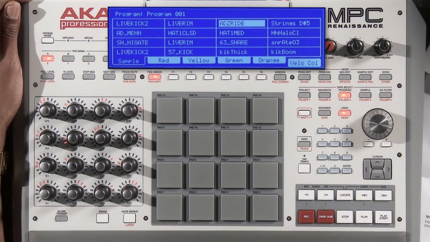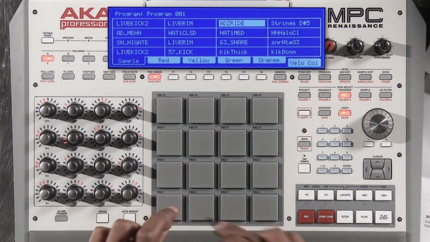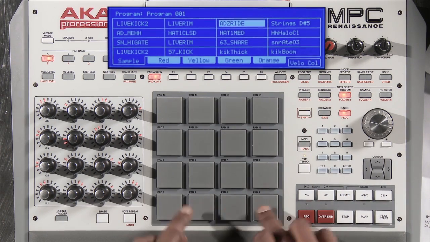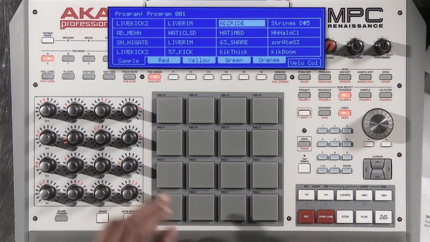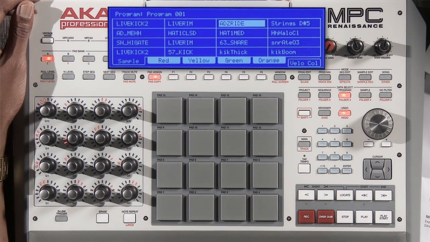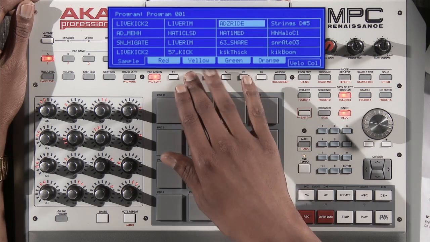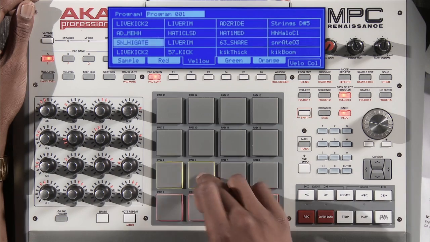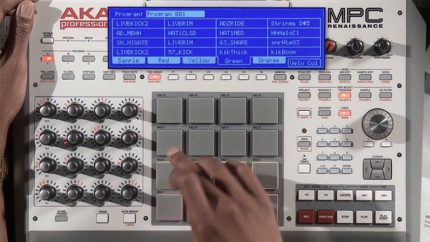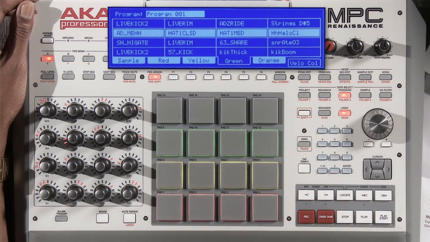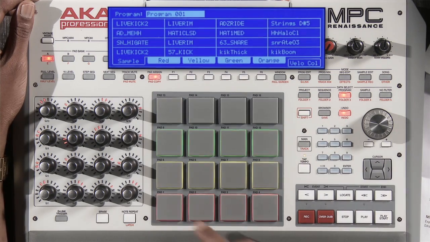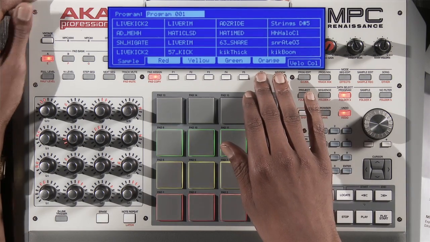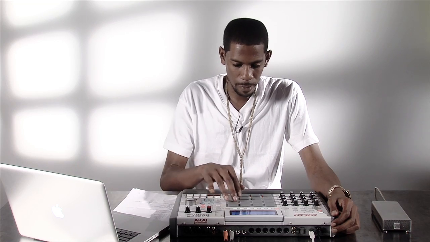Also in the pad assign mode, I can assign the velocity colors. This is where I can turn the colors off, or I can group my sounds depending on color. For example, I can make all of my kicks red, all of my snares yellow, and I can make all of my percussion green. Now to exit that mode, I just hit velocity color.